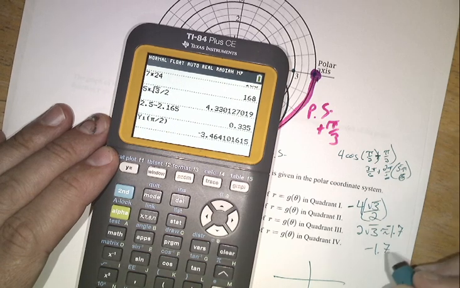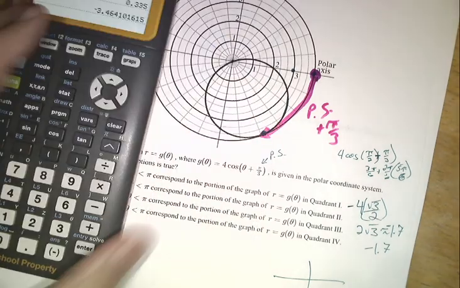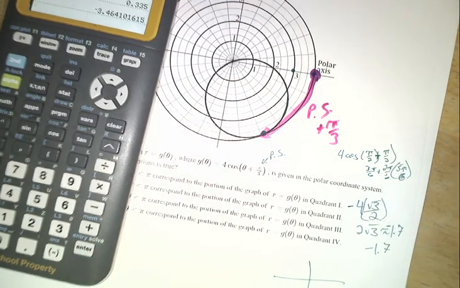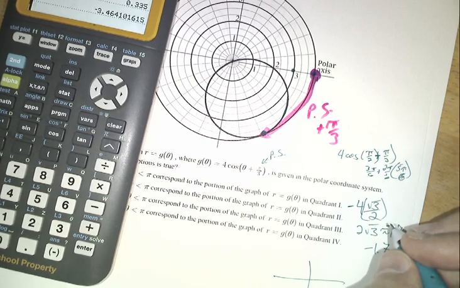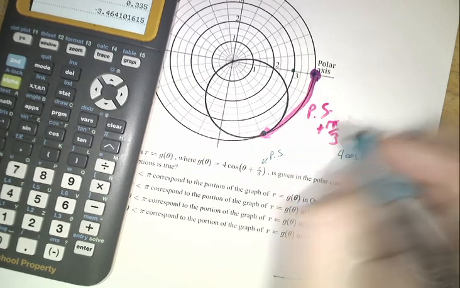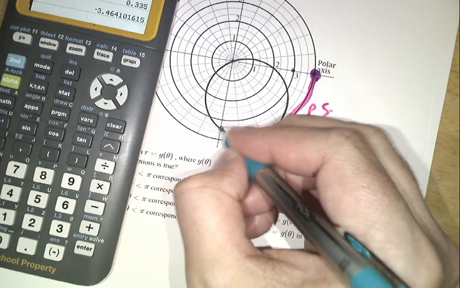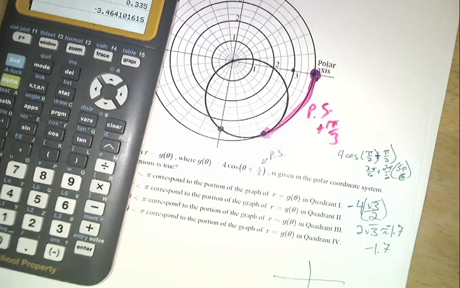Negative 3.4. What did I do wrong here? Pi over 6. So negative 3.4 would be this point right here. Great. But what did I do wrong there?